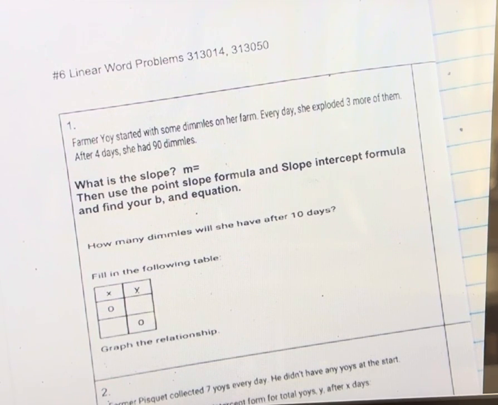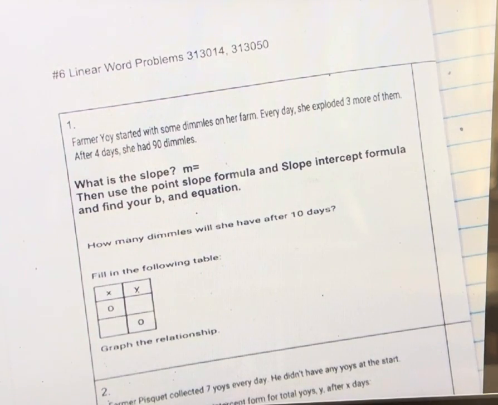The farmer started with some demos, and the words that they used for the fruits are confusing. I just think of everything as an apple. Every day she exploded 3 of them. So if you're exploding them, are they going to go up or is it going to go down? No. It's going to go down. And so that's our per. So your per is going to be your slope. So my m is going to be -3.